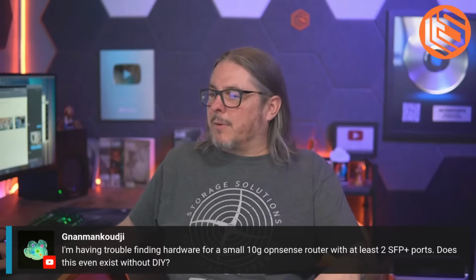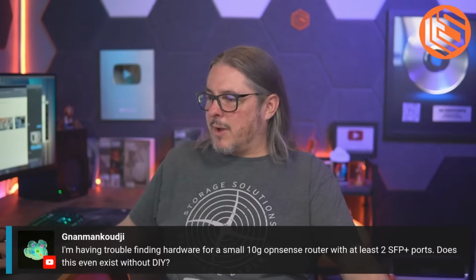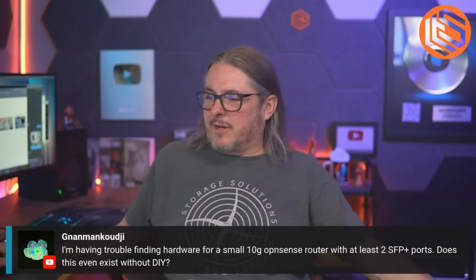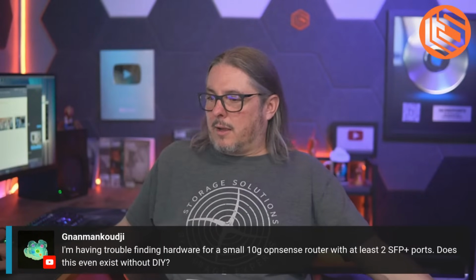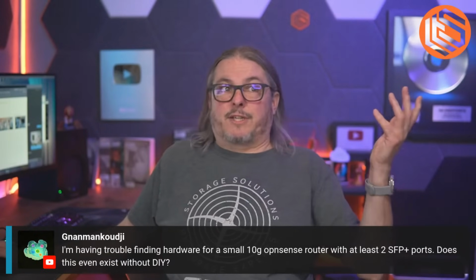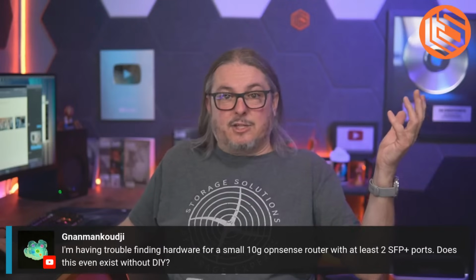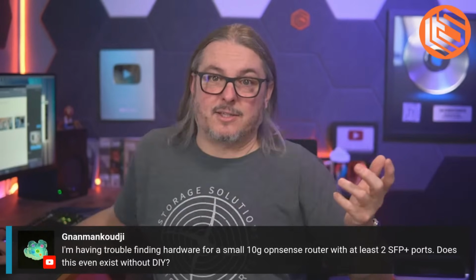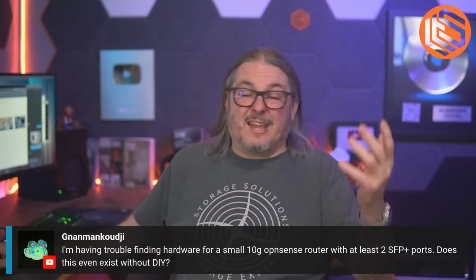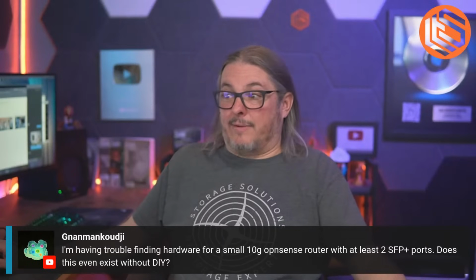Having trouble finding hardware for a small 10 gig pfSense router, at least 2 SFP+. Does this even exist without DIY? I mean, the 6100 exists. The 8200 exists. Those are both Netgate devices with SFP+. So you don't have to DIY it.